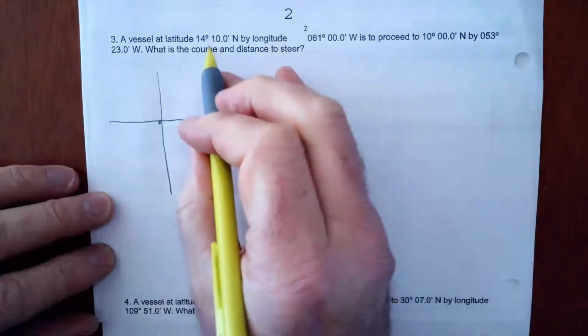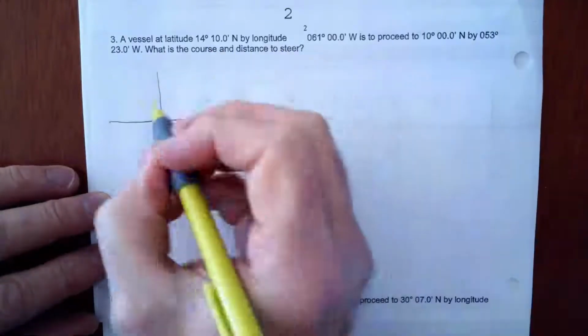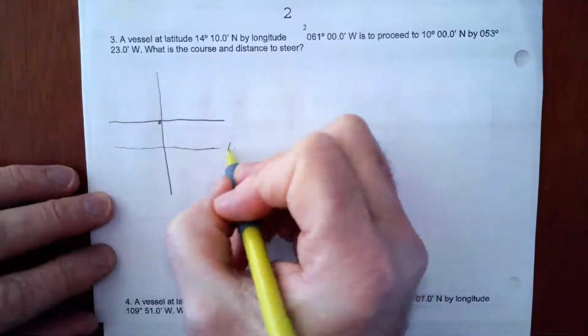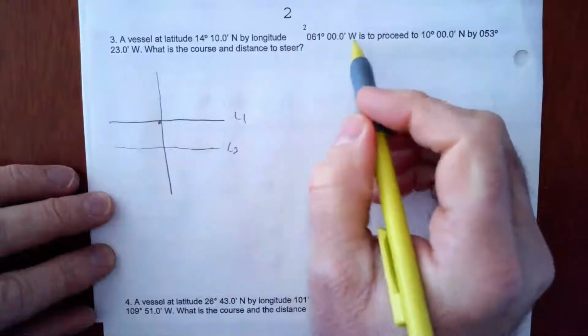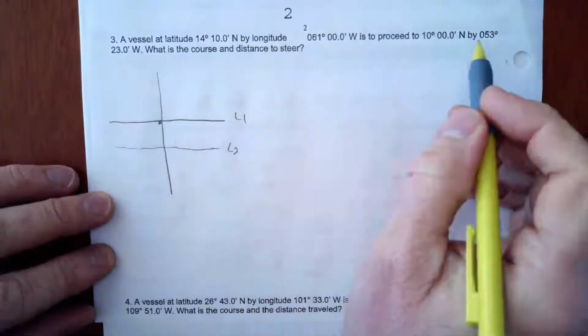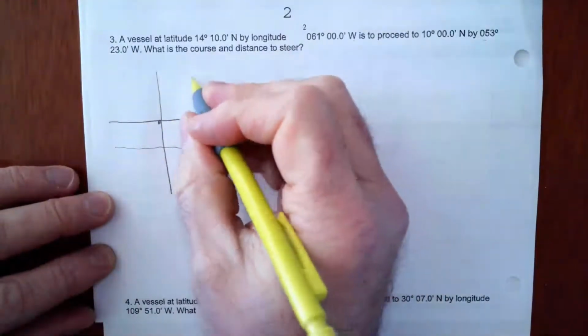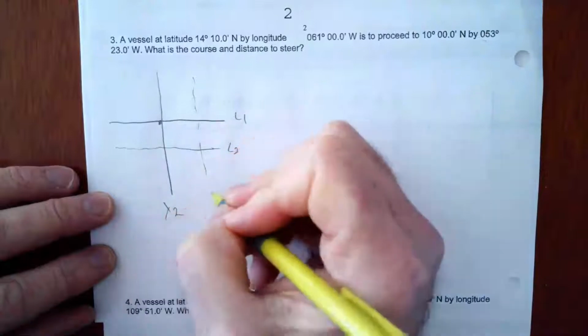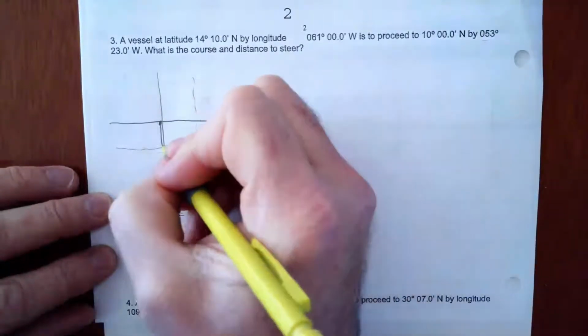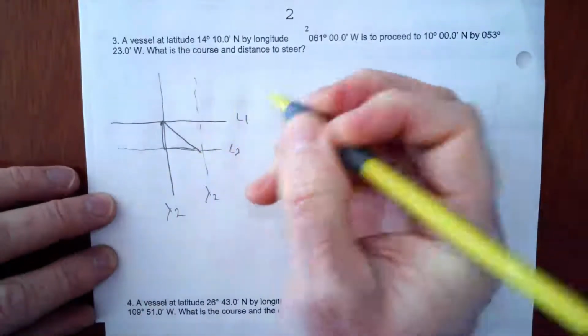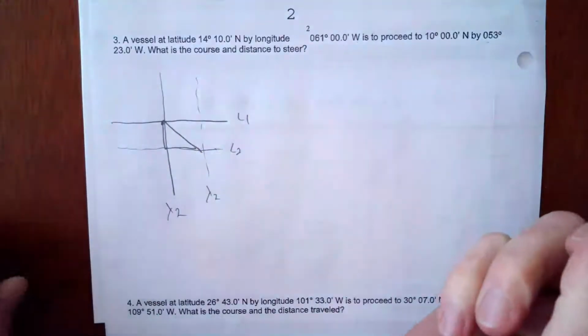So I'm going from 14 north to 10 north, so I'm going to go further south, okay, that's L2, L1, and I'm going from 61 west to 53 west, so if this is 61, this is going to be longitude 1, longitude 2, so I'm going like this, so there's my triangle right there, okay?